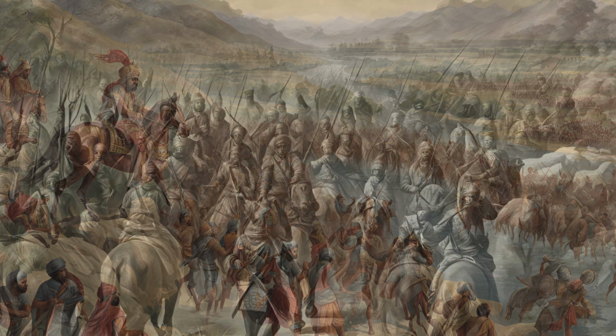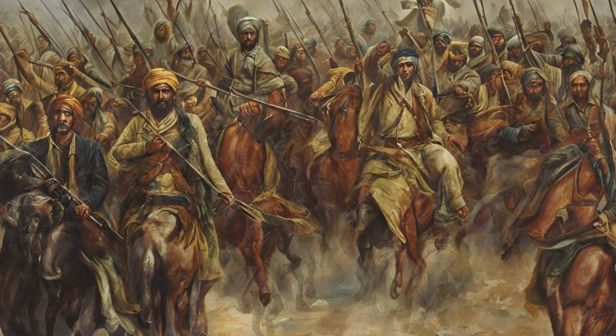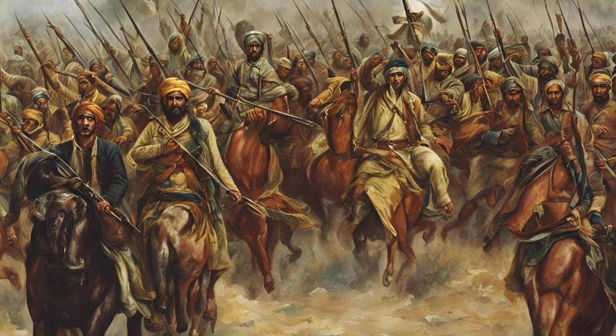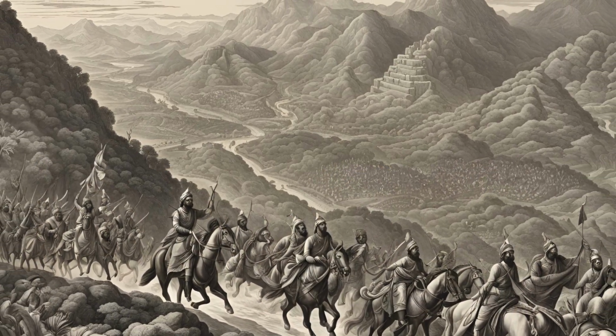The idea of an Aryan invasion was also supported by the discovery of the Rig Veda, one of the oldest religious texts in the world, which describes a group of people known as the Arya who are said to have conquered the indigenous populations in the Indian subcontinent.